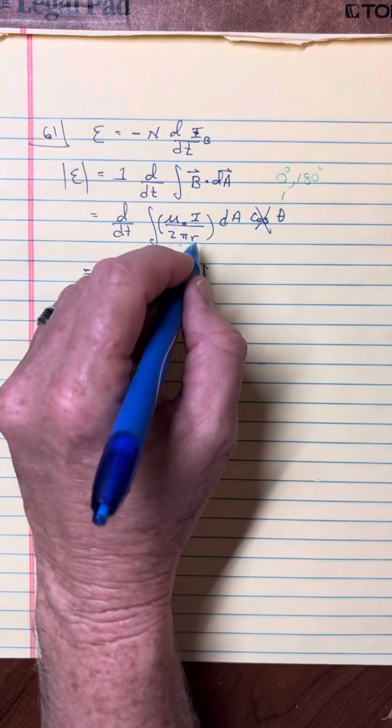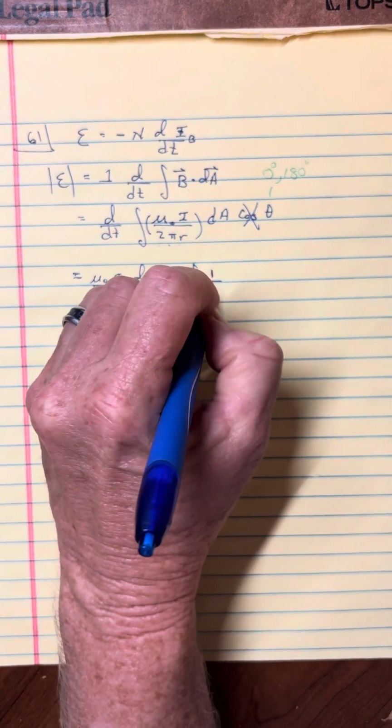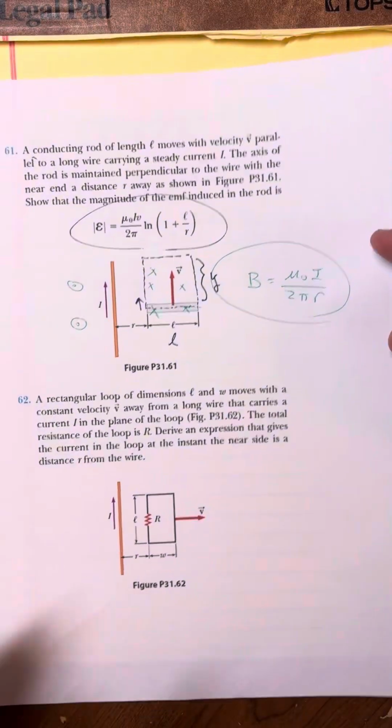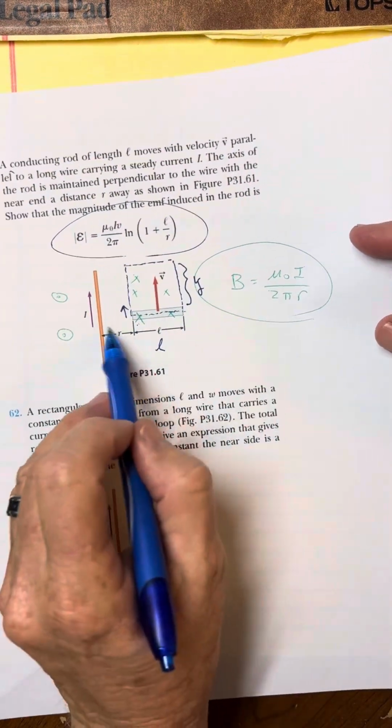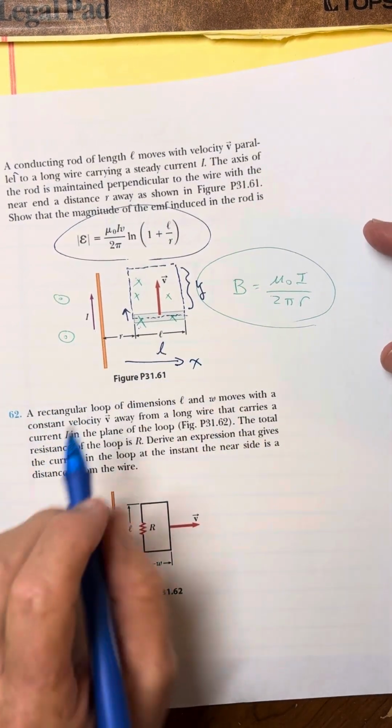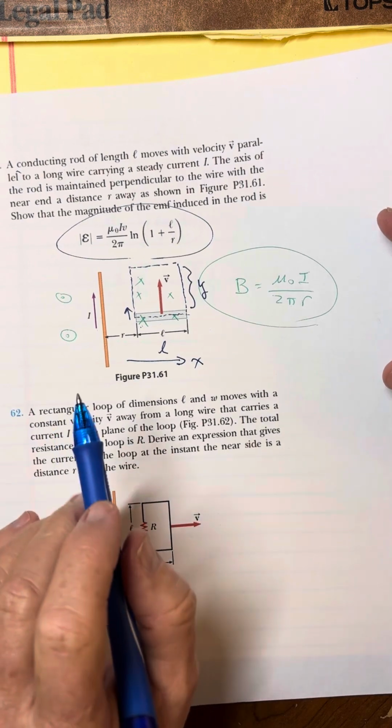And then, of course, I'd be left with this 1 over r. And the r is the distance from the wire. So this would be kind of in this direction. You might call it the x direction, if you will. Okay.